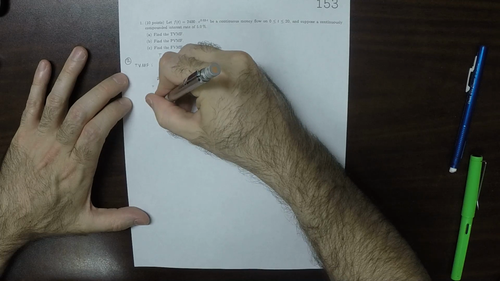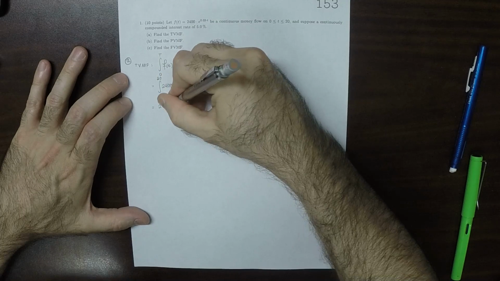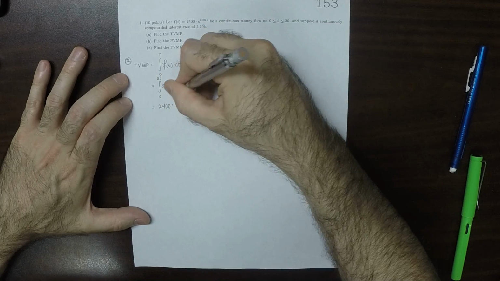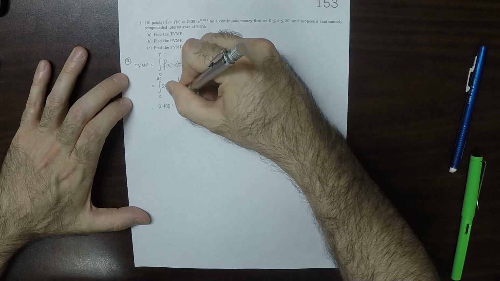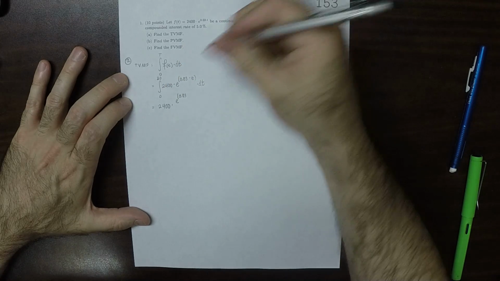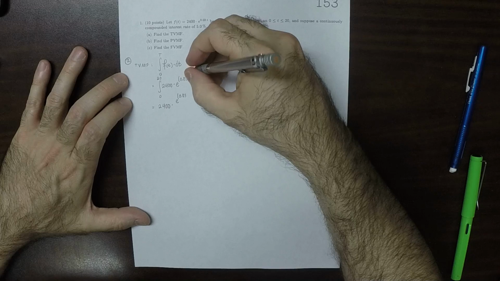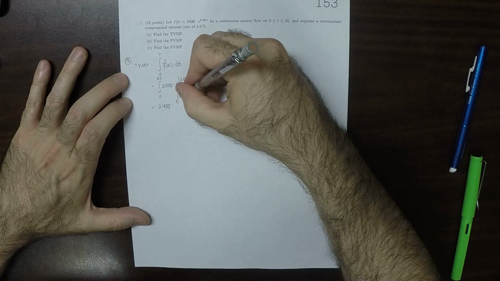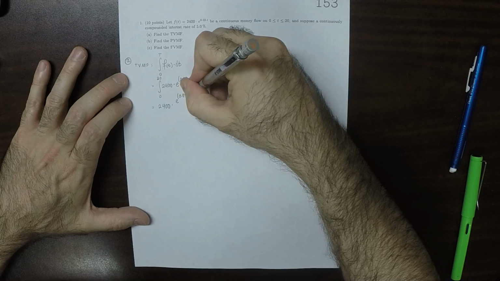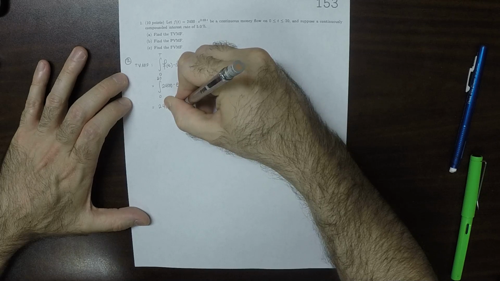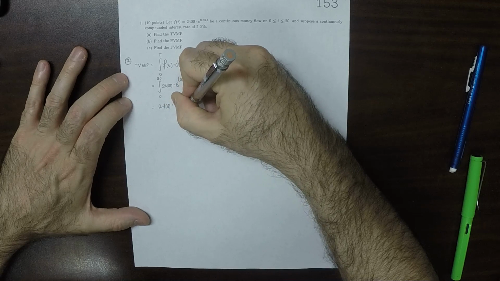So that 2400 just hangs out, and then the exponential of 0.03t, divided by 0.03.